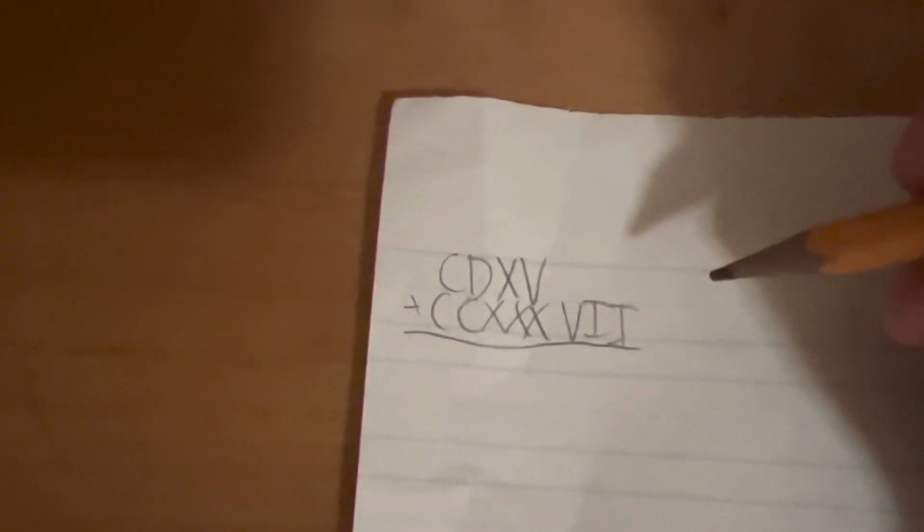So, let's start. We have CDXV plus CCXXXVII. I'll give you those values later. So how are we gonna do this? Well, we can start here, CD. We know that this C is less than D, which means that it's actually subtracting. So instead of 500, this is now 400, which means that when adding, we have two C's down here. So if we cross one C out, this C also gets crossed out.